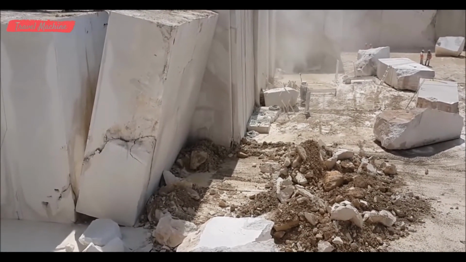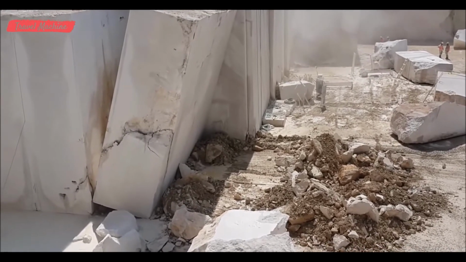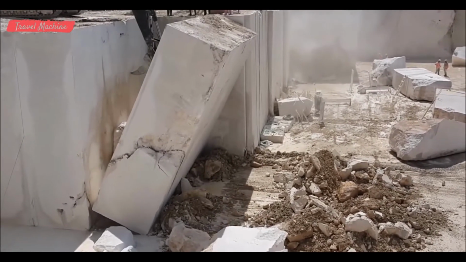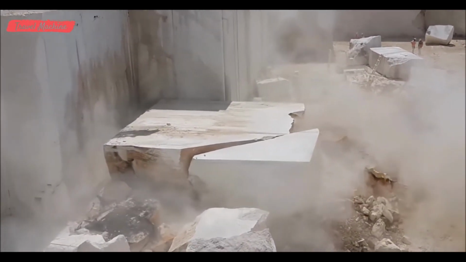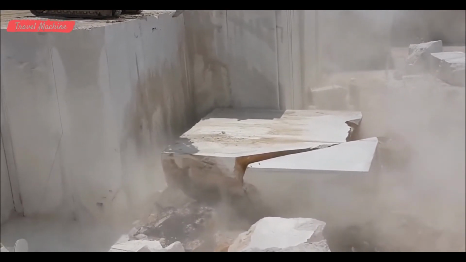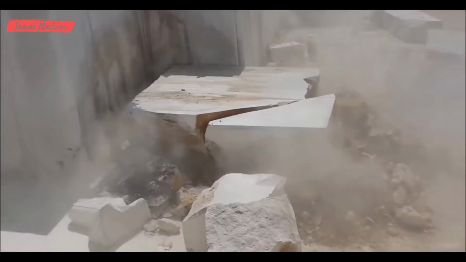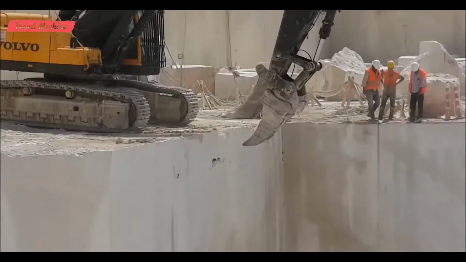In this manner they are able to obtain as many slabs as the block will allow. It will usually take 8 hours to cut. Once the block has been sawed, the slabs are processed individually in a production chain.